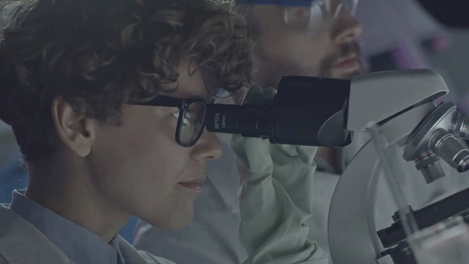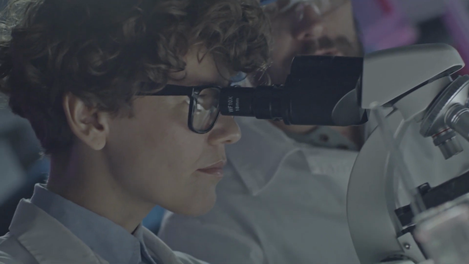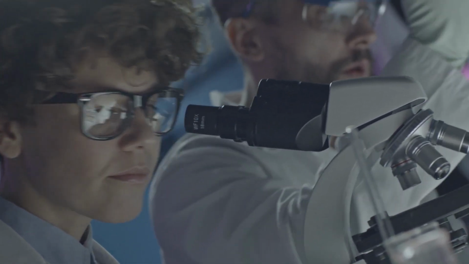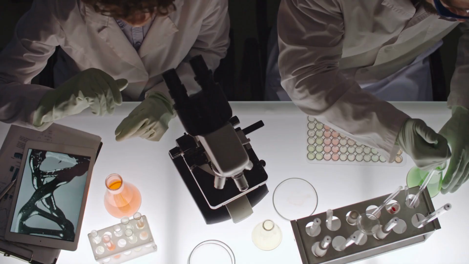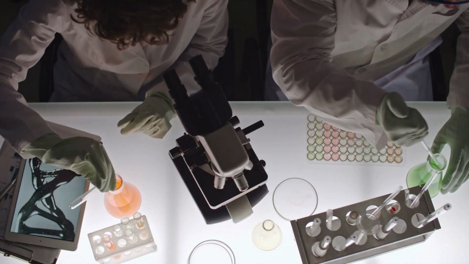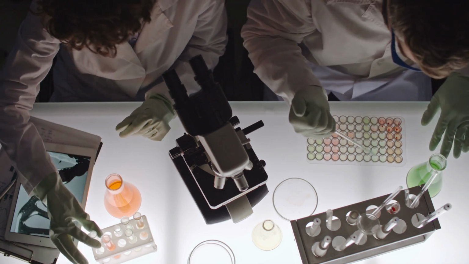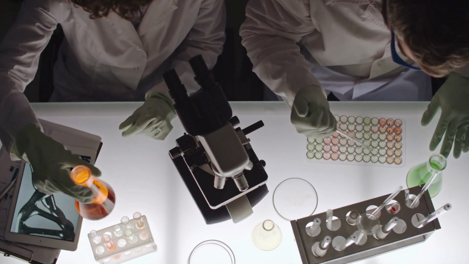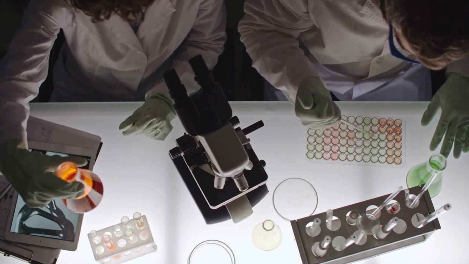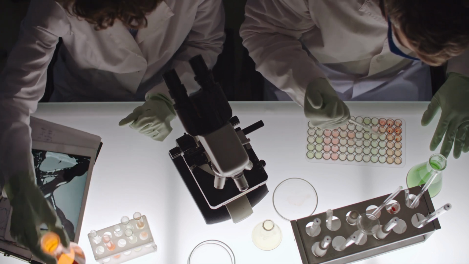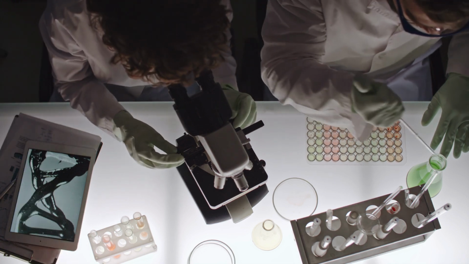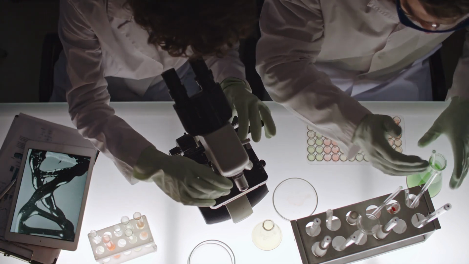Nuclear transfer. The nucleus of the somatic cell is extracted and introduced into the enucleated egg cell. This can be achieved through nuclear injection or cell fusion techniques, such as electrical stimulation. Activation and development. The reconstructed egg cell, now containing the donor's genetic material, is stimulated to initiate cell division and development using chemical triggers or electrical cues.